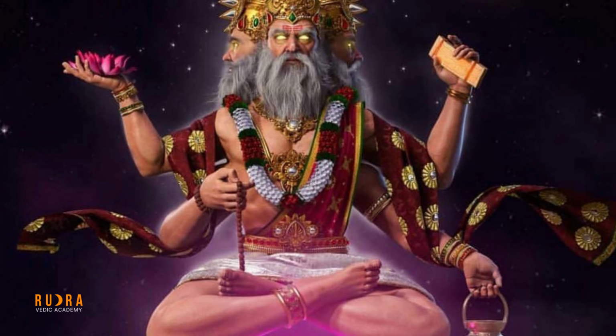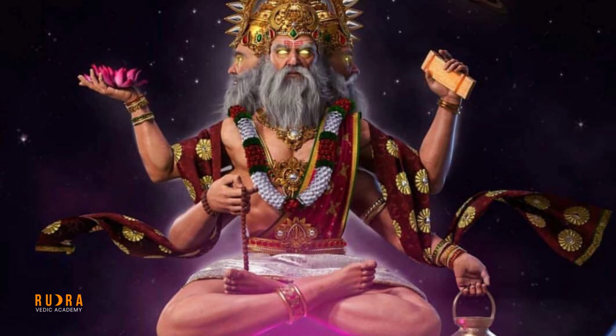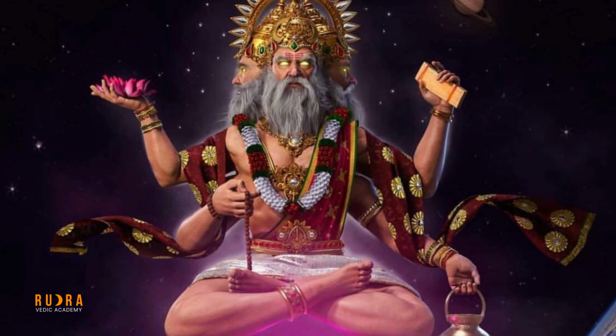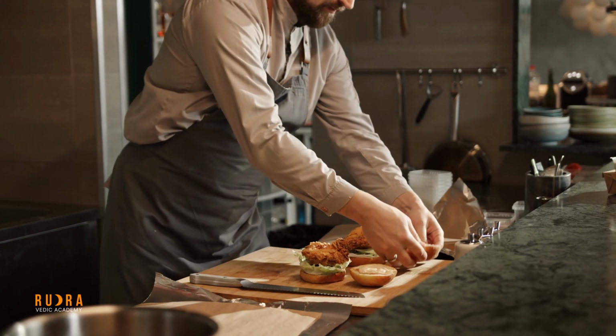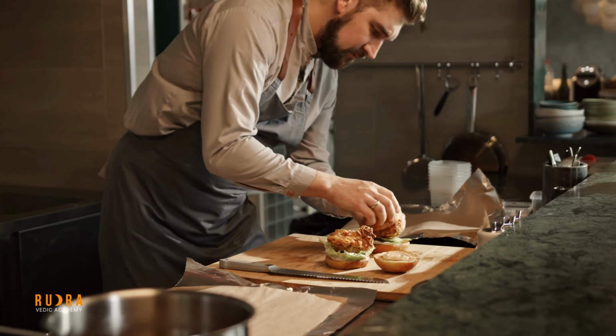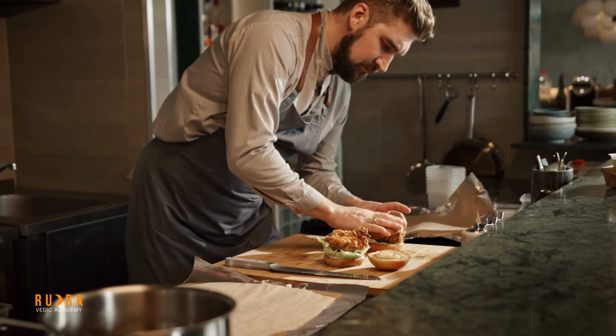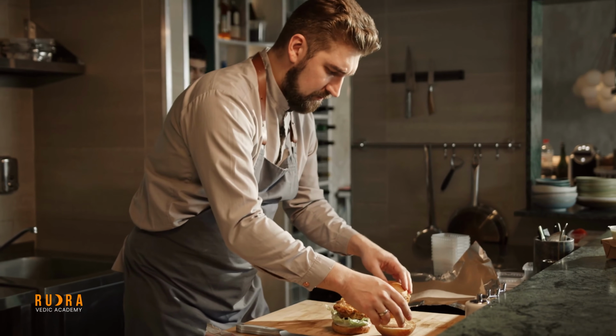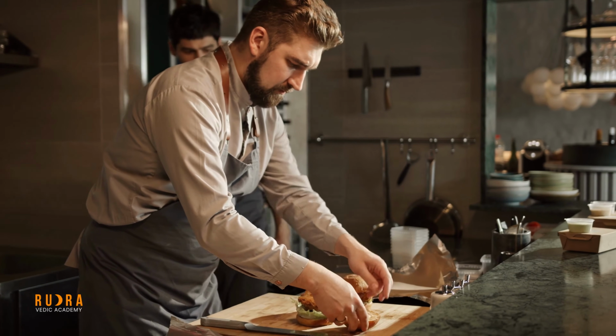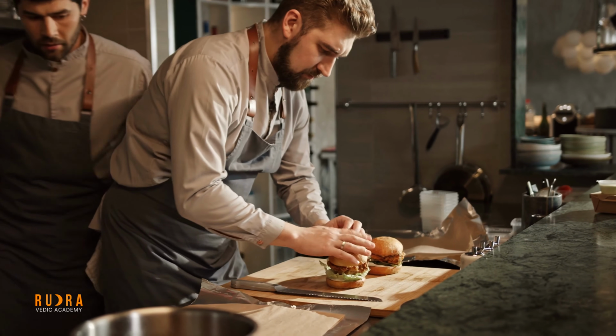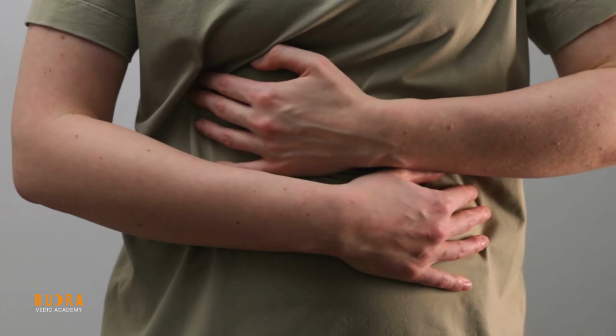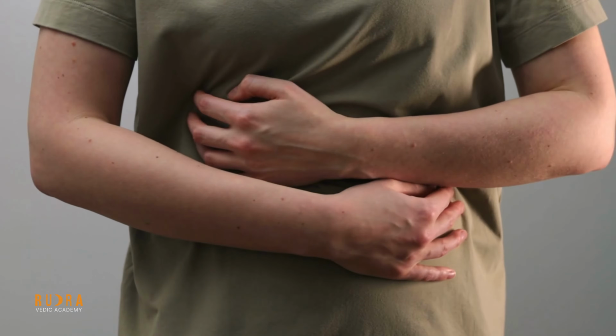See, Brahmaji has white color, so if you use any black or green color, please don't use it. Do not have a kitchen in the Brahmasthana. In the US, I've seen this problem. There are so many houses having a kitchen in the Brahmasthana, and they have an extreme amount of digestion issues.